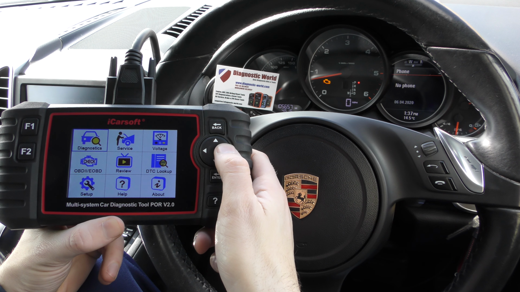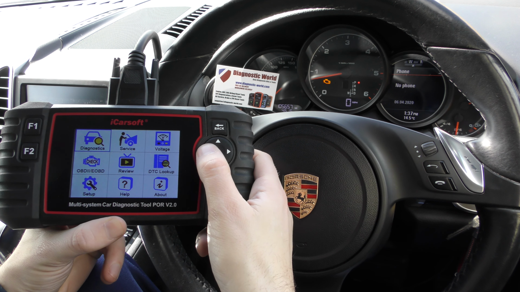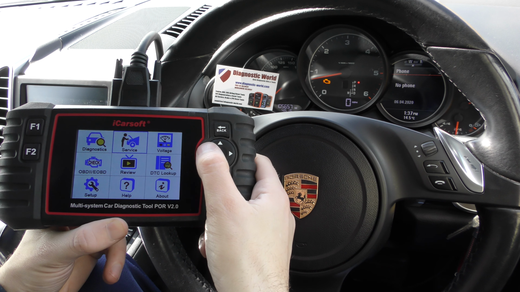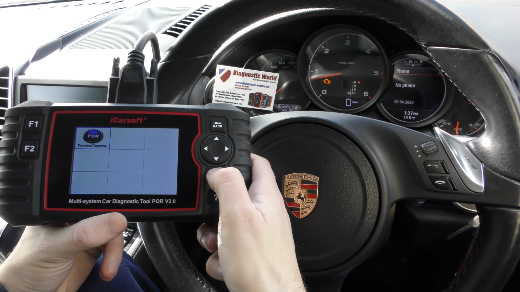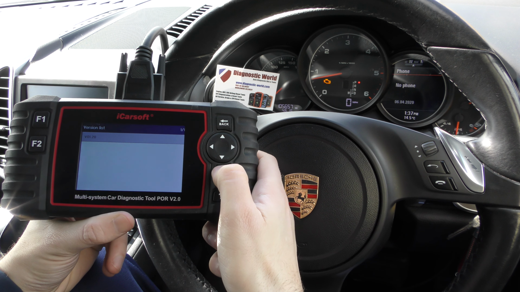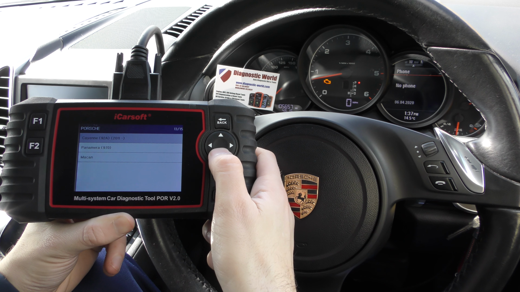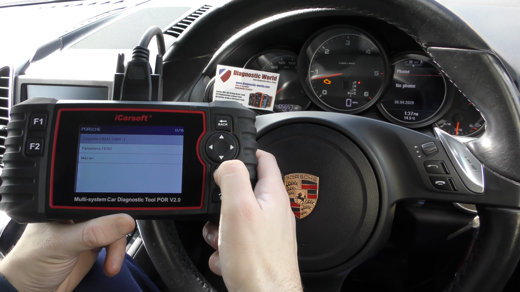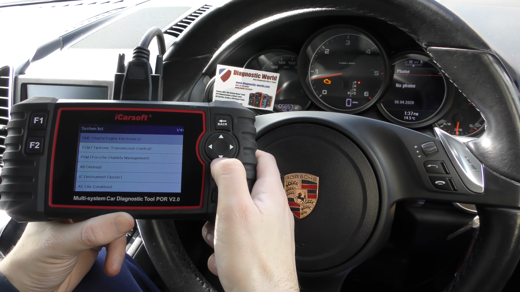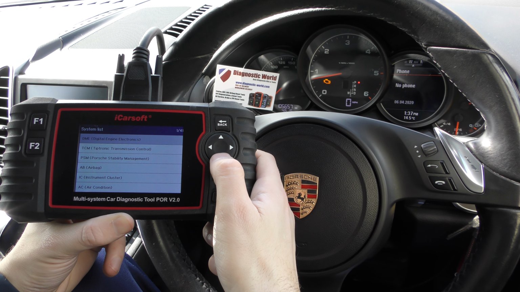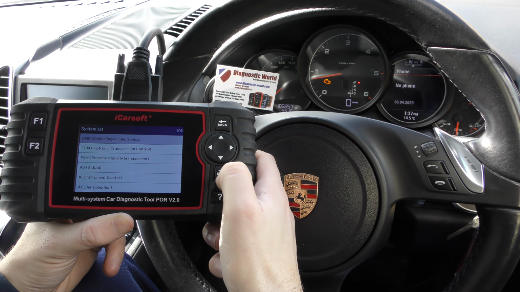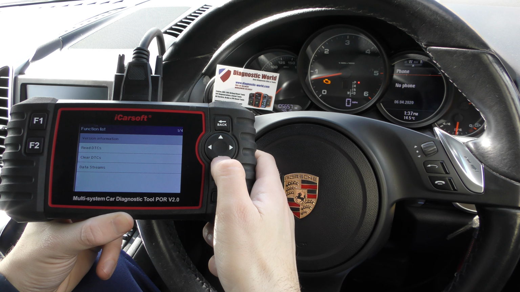So with the tool plugged into the diagnostic port, we have different options on the menu system here. We're going to click into diagnostics first of all, and we're going to go through the motion of selecting our specific vehicle. So this is a Cayenne. It's not that one, it's this one here, 2011 onwards. So click enter, click on manual, and we'll click the DME, which is the digital engine electronics. So click enter to that.